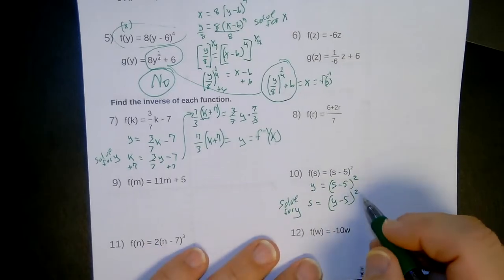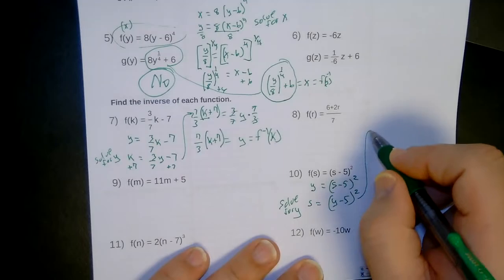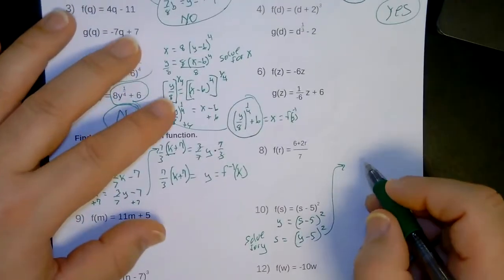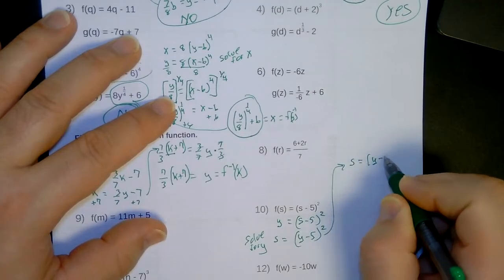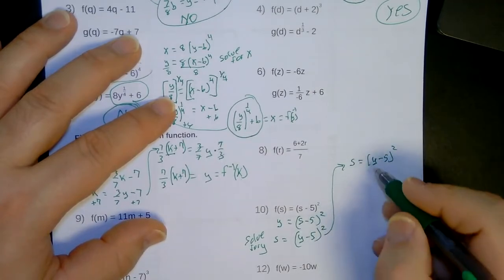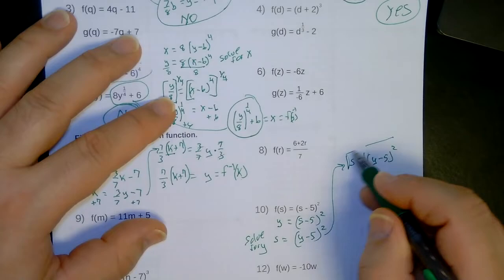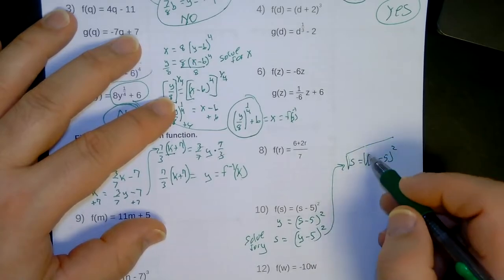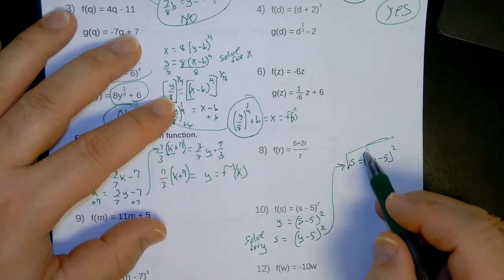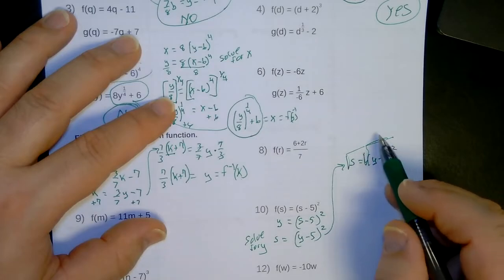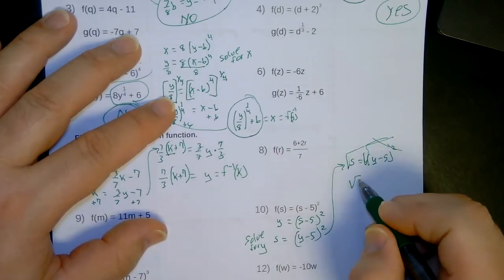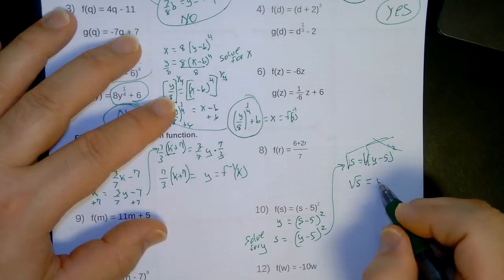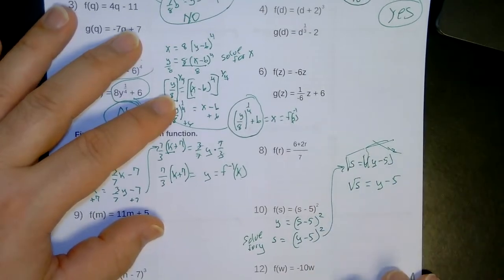The first thing I would do, I'll rewrite this up here for a moment so we can see the work involved. s equals parentheses y minus 5 squared. I'm going to square root both sides. The square root and the square cancel each other, so I can cross those out. So I have the square root of s is equal to y minus 5.